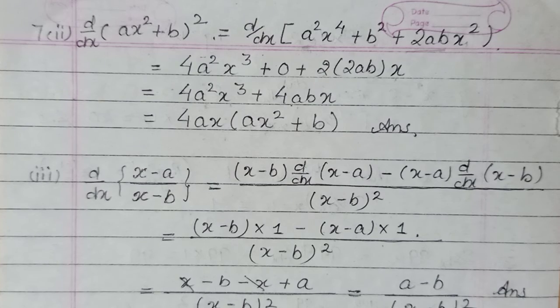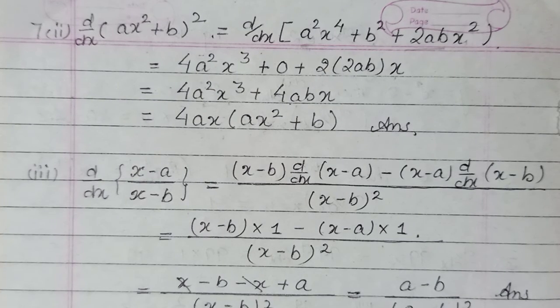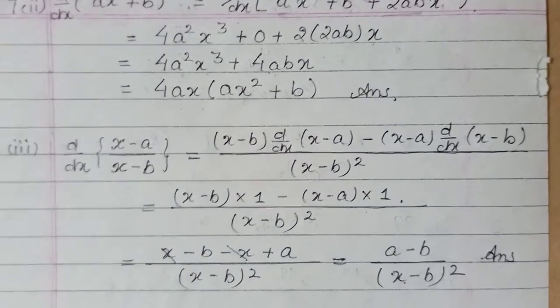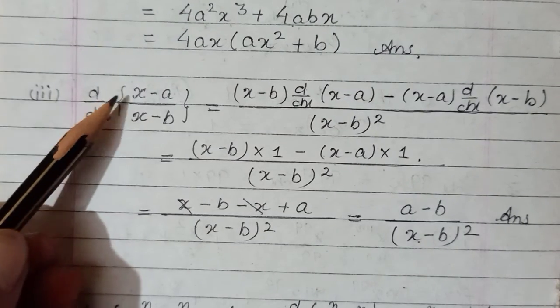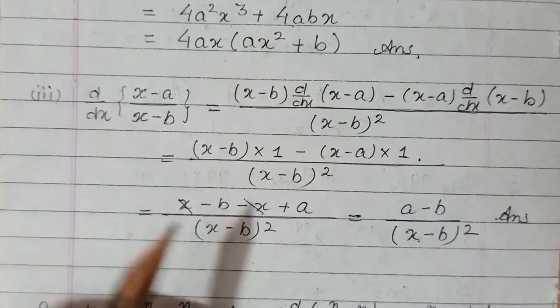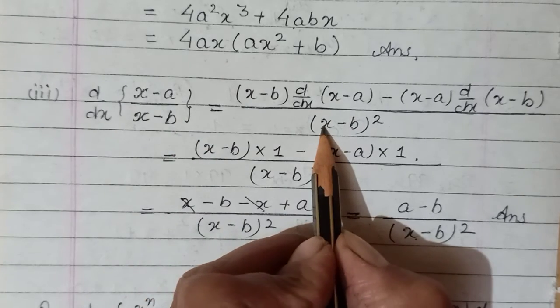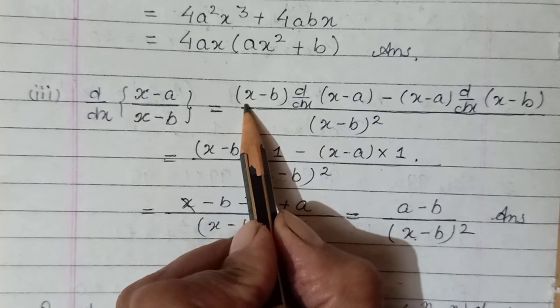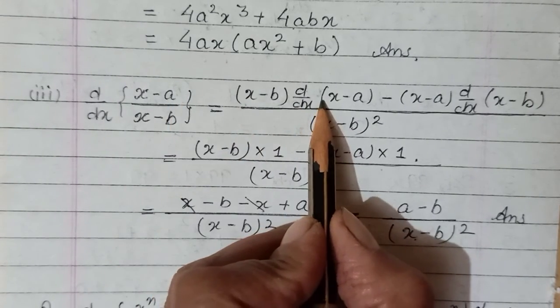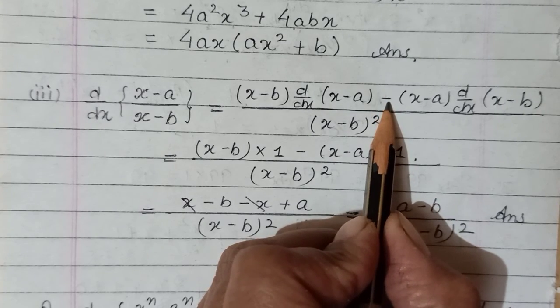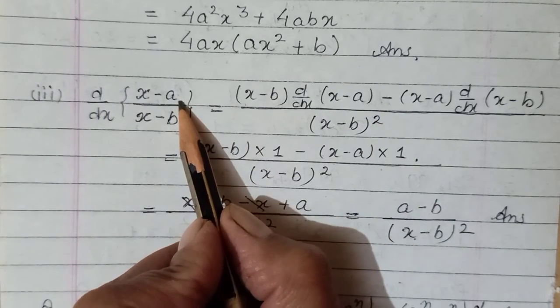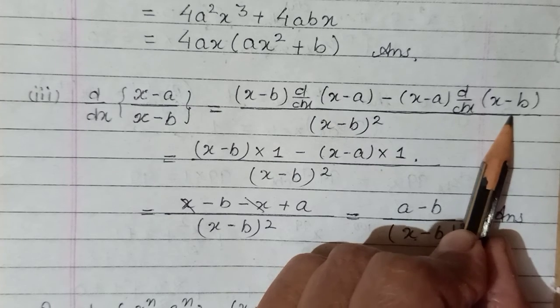That's your answer. Okay, the next one is applying quotient rule now, because it is in the form of one function upon another function. So what was our quotient rule? Denominator square, then keep denominator as it is, differentiate the numerator, minus sign that was in the formula, numerator as it is, and now derivative of denominator.